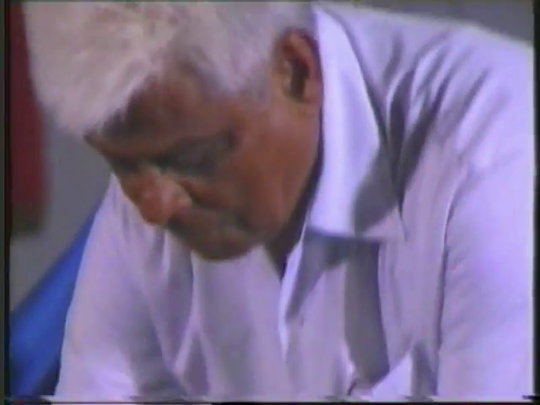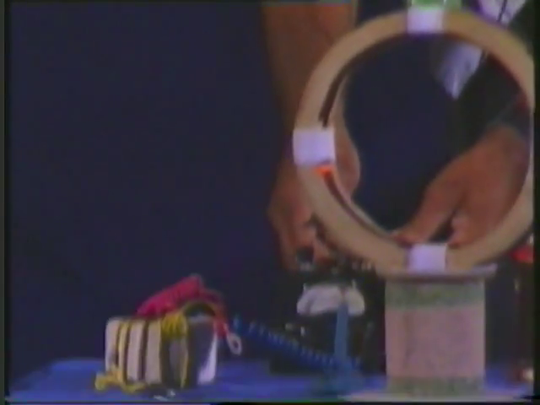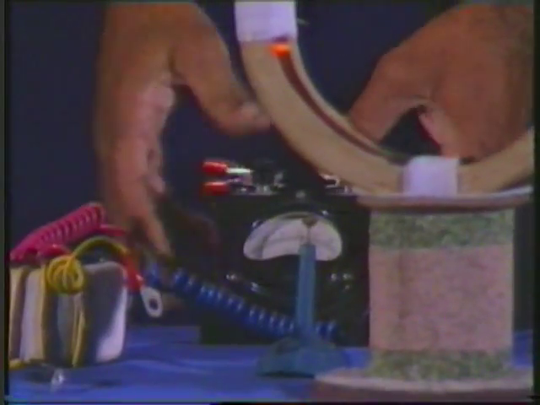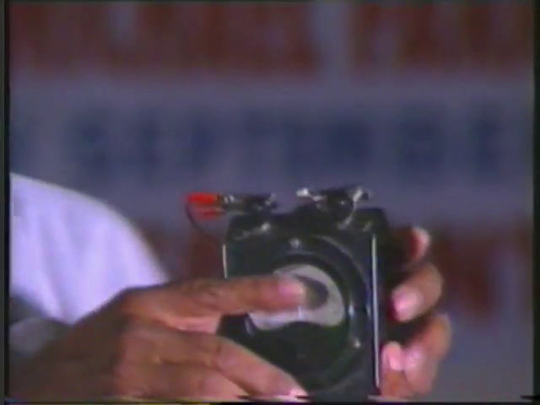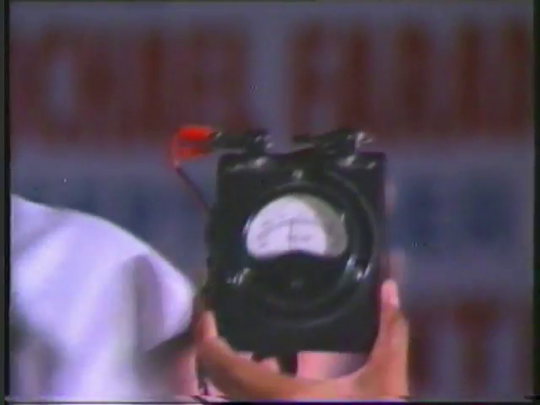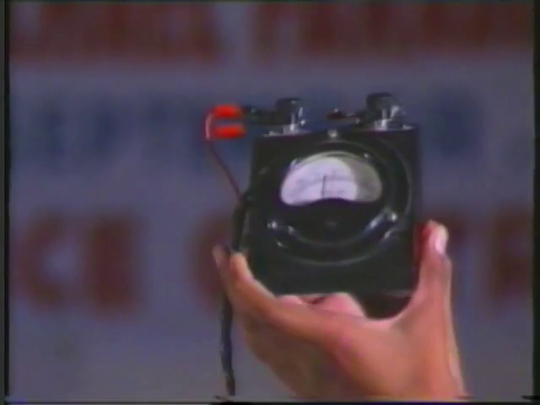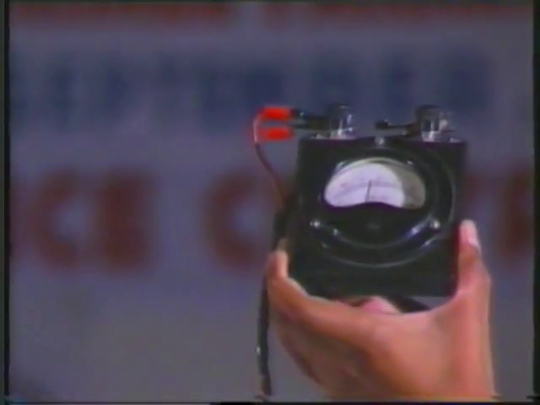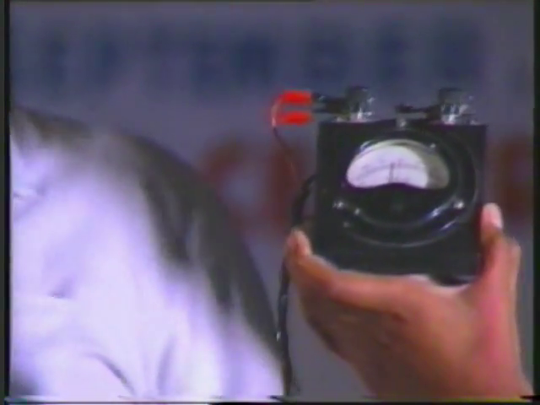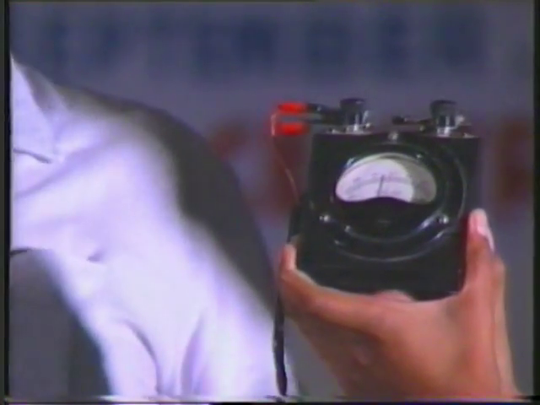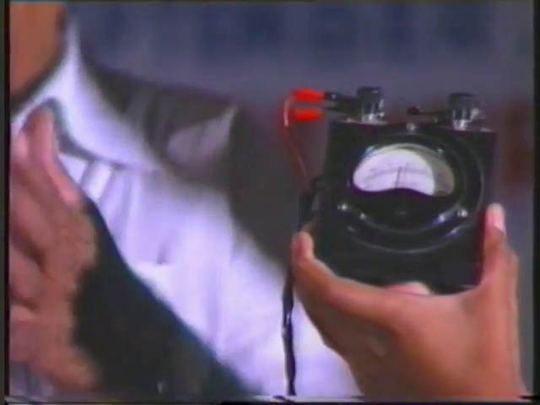Now, what we do is, this is called a galvanometer. When we passed current in the coil, we could get a magnetic field. Why not introduce a magnetic field itself in this? If you introduce a magnetic field, something should happen.